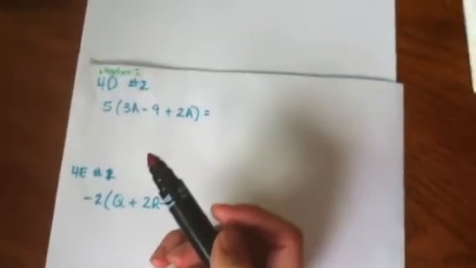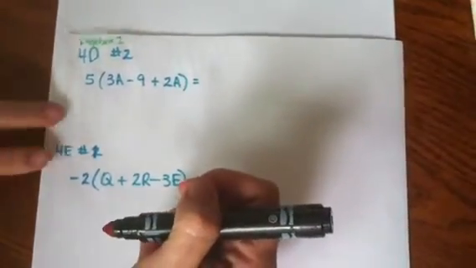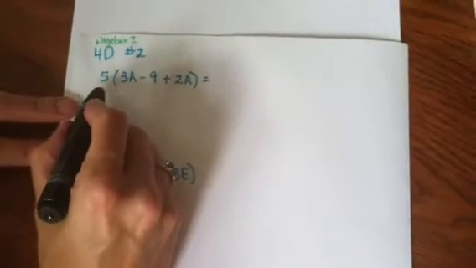Right, this is Algebra 1. This is 4D number 2, and this is a little late in coming, but if you are stuck or you haven't got this far, maybe this will help you. What you're going to do here, the rules just say distribute.